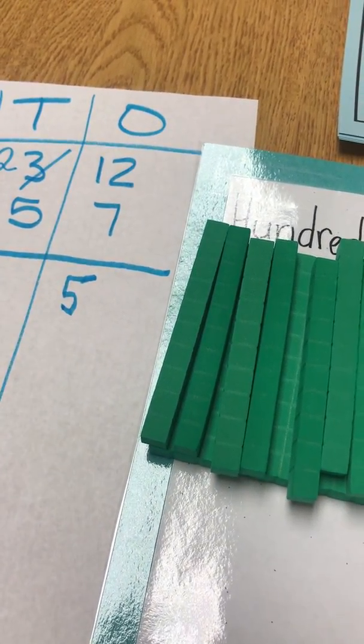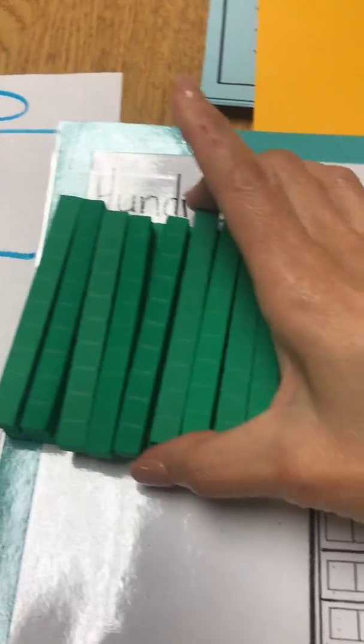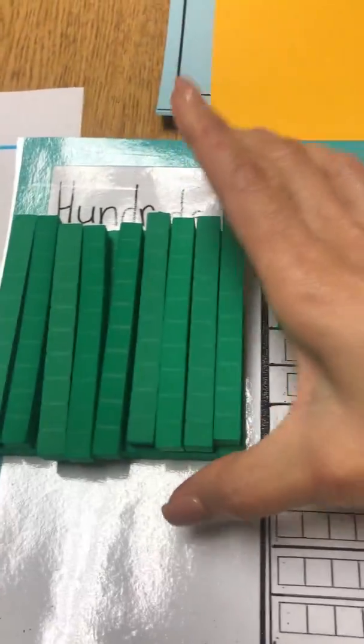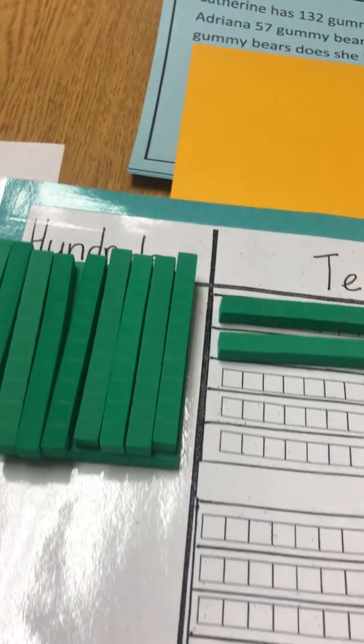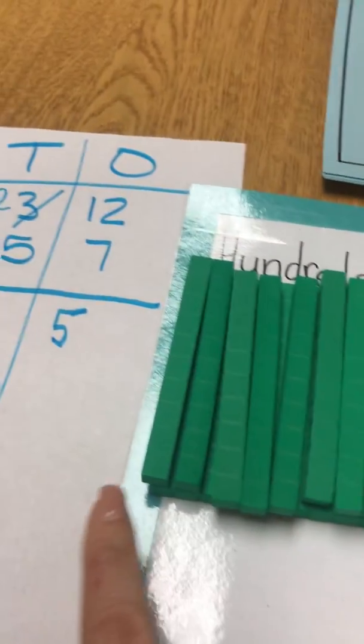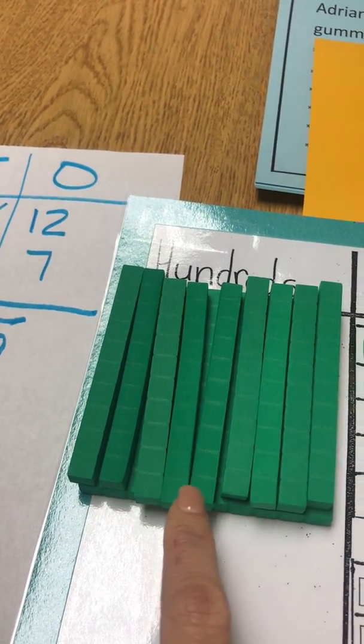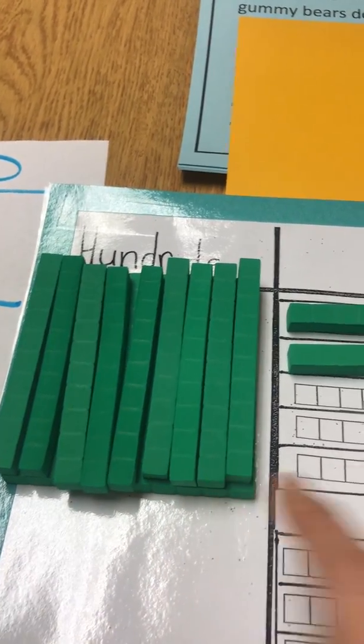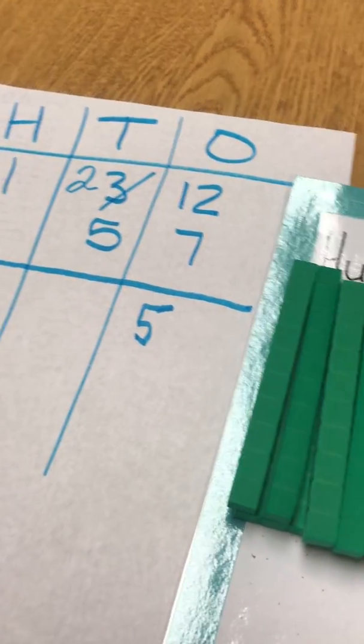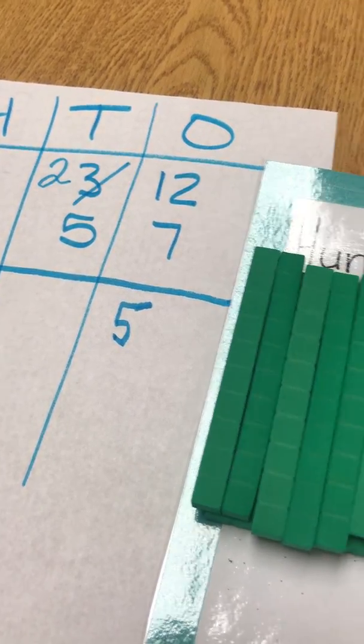Let's go ahead and fill that in. All right, yeah, pretty good, pretty good. All right, so let's see that. Let's go ahead and count. We're going to count by how many, boys and girls? By tens, okay. 10, 20, 30, 40, 50, 60, 70, 80, 90, and we need one more. There you go, 100, 100.